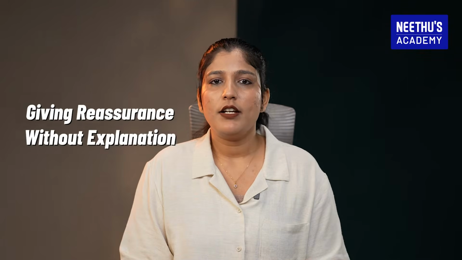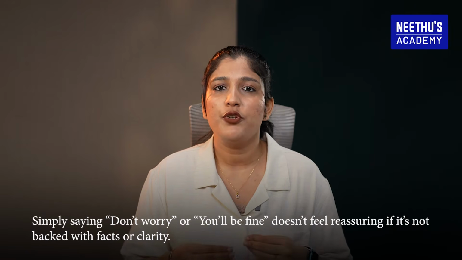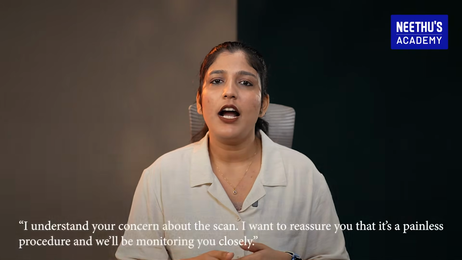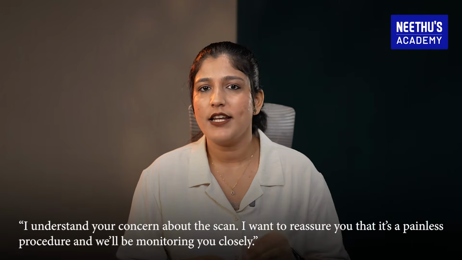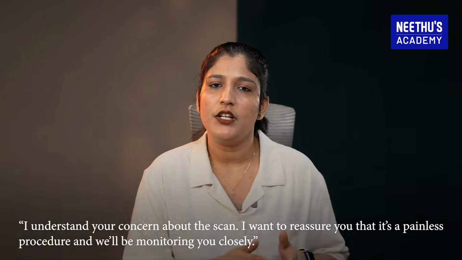The seventh one is giving reassurance without any explanation. Simply saying don't worry or you will be fine doesn't feel reassuring if it is not used along with some fact or clarity. For example, we can say, I understand your concern about this scan. I have to reassure you that this is a painless procedure and we will be closely monitoring you.